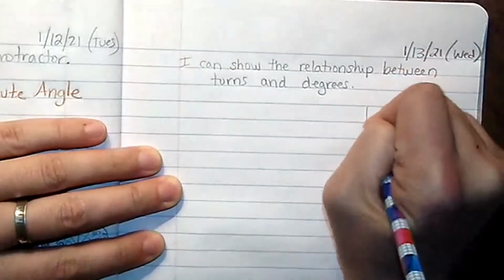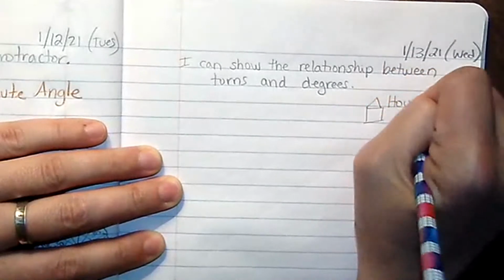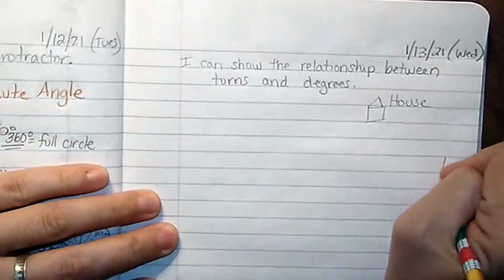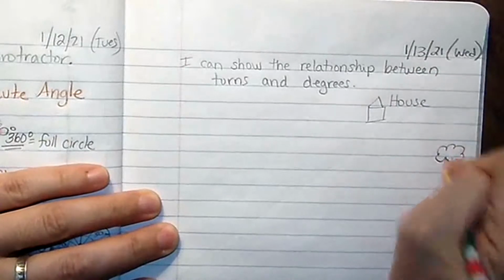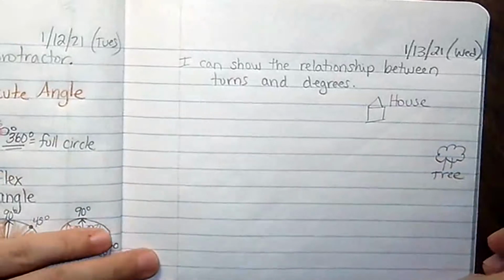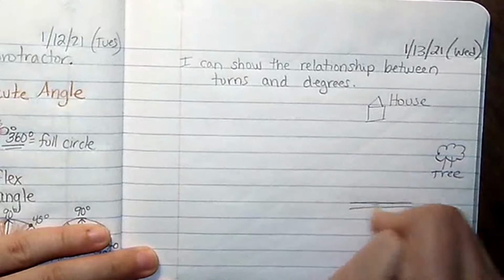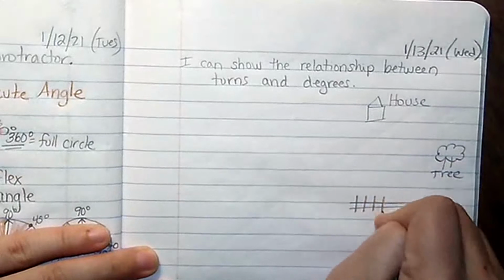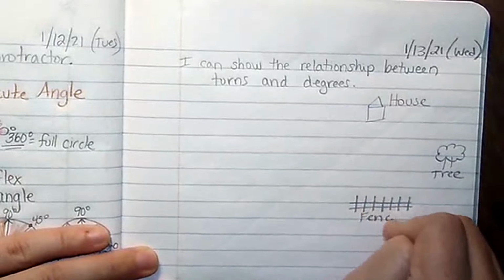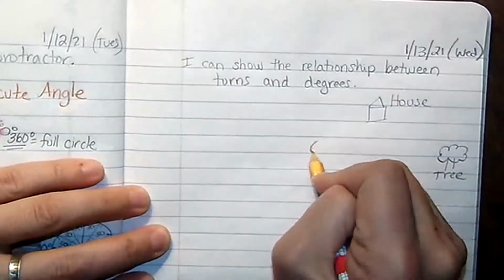We're going to draw a very basic house. We're going to draw a tree. We're going to draw a fence. And we're going to draw some balloons.